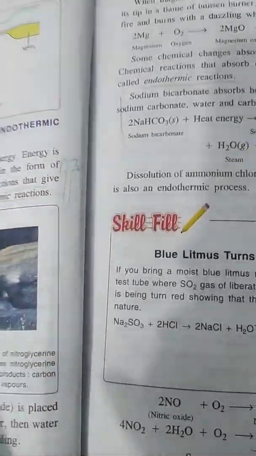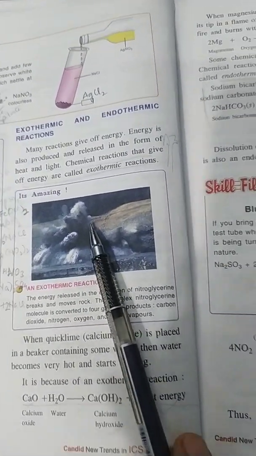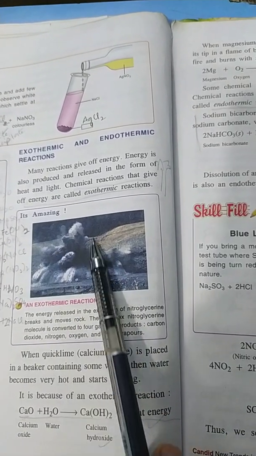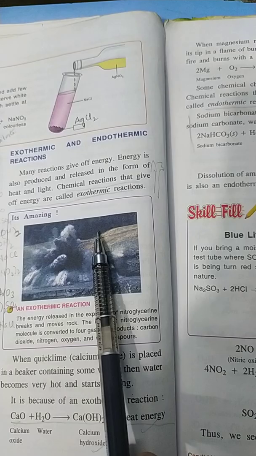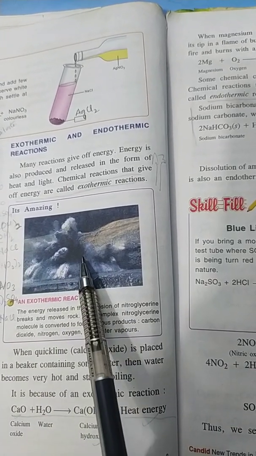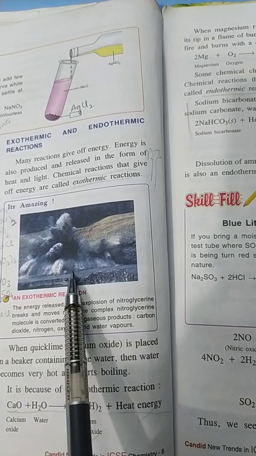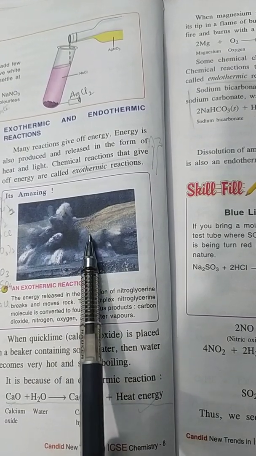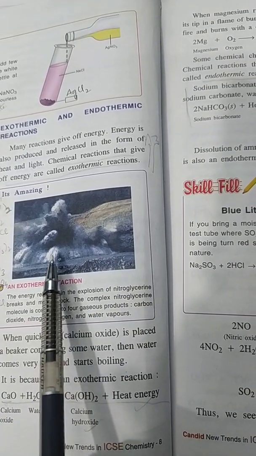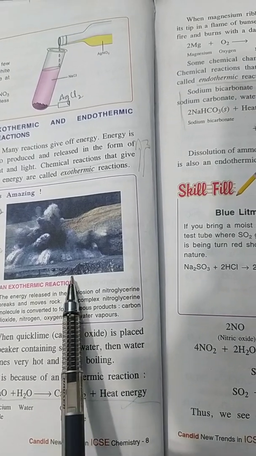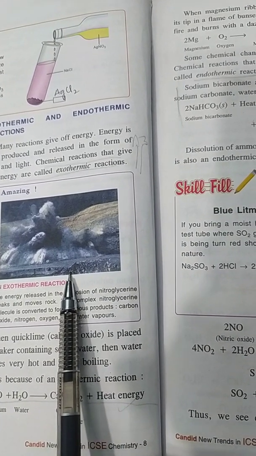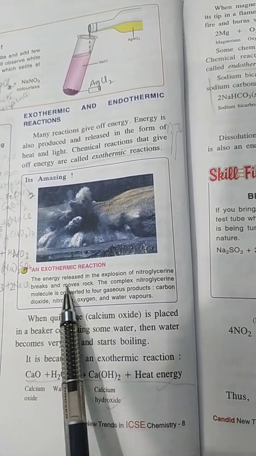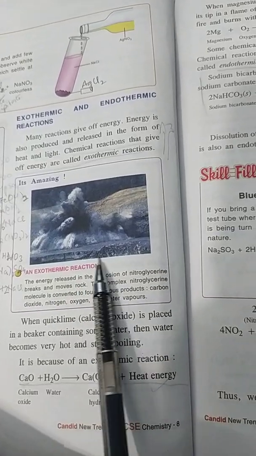Here you see in this picture that we are using nitroglycerin, an explosive which is used to break and move rocks when we have to make railway paths or roads in hilly terrain. The complex molecule of nitroglycerin converts into four gaseous products: carbon dioxide, nitrogen, oxygen, and water vapor.